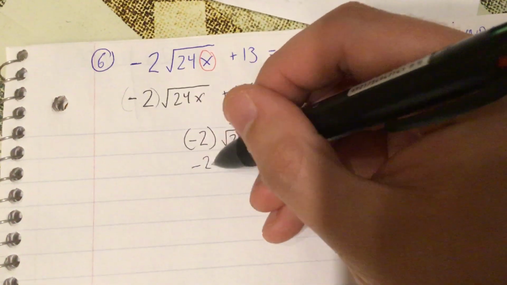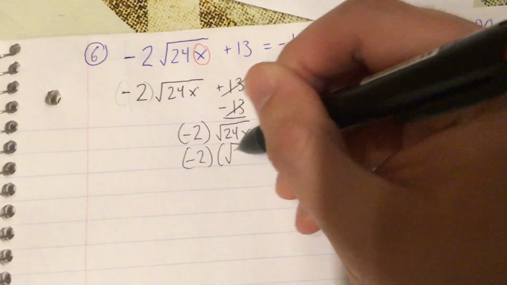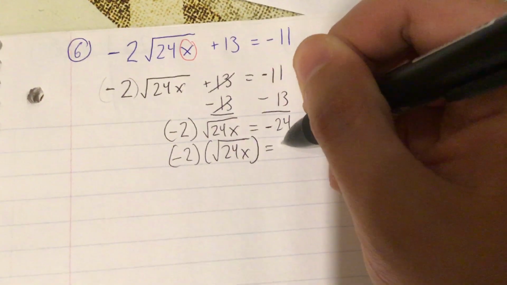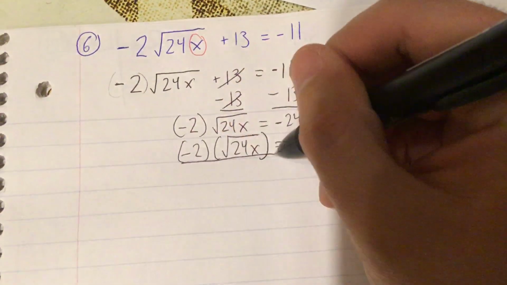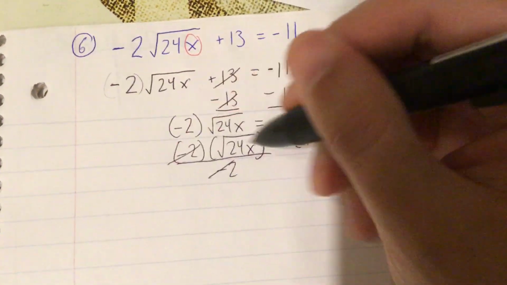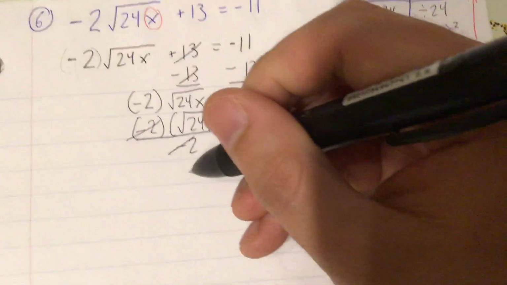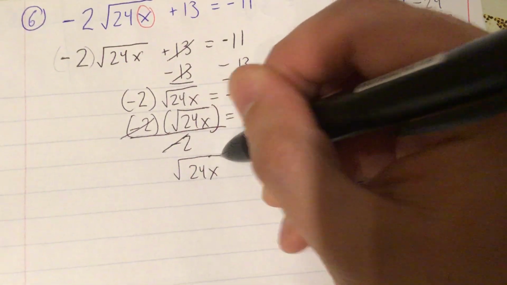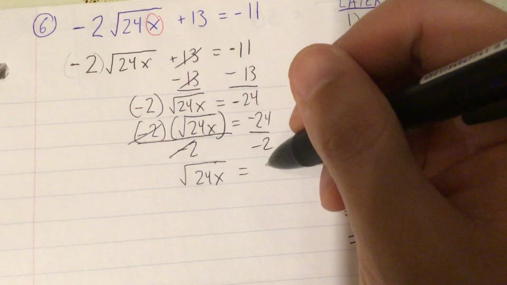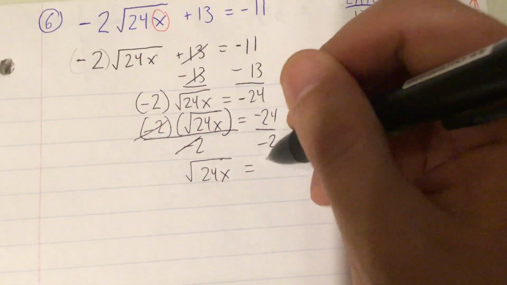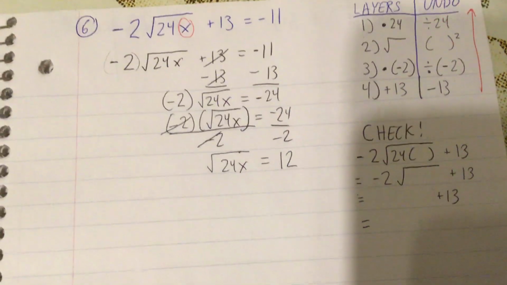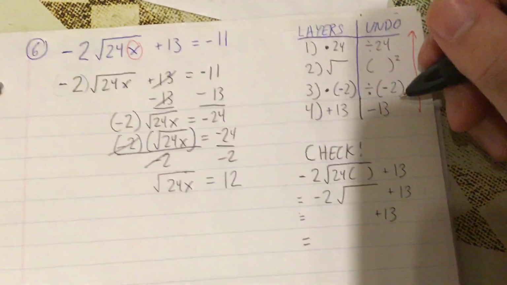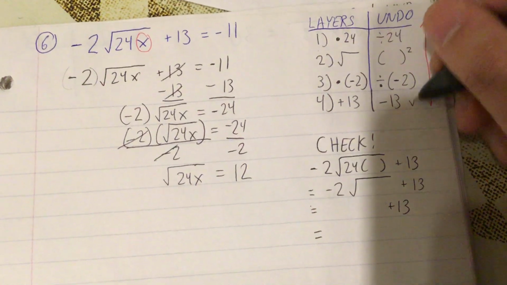And now I'm going to divide both sides of the equation by -2, so that cancels out. And that gets me the square root of 24x, the whole thing's in the square root. Negative divided by negative is positive, 24 divided by 2 is 12. So the square root of 24x is equal to 12, and I've cleared these layers.